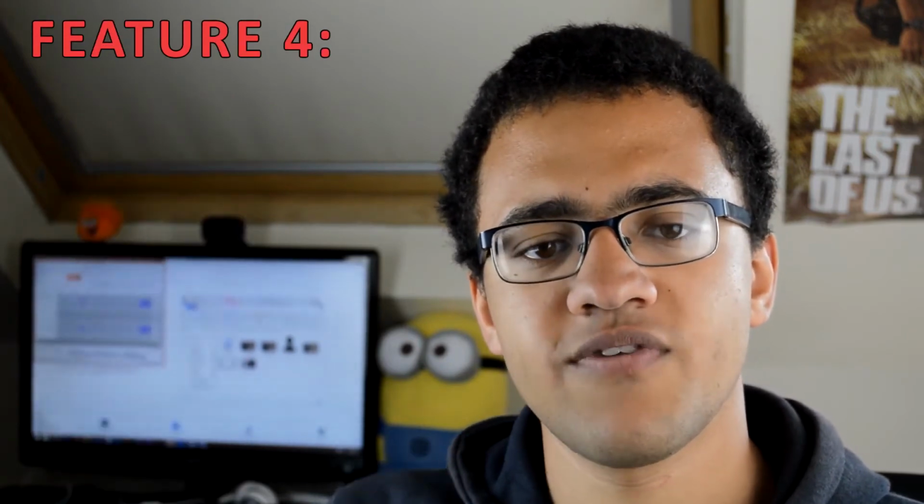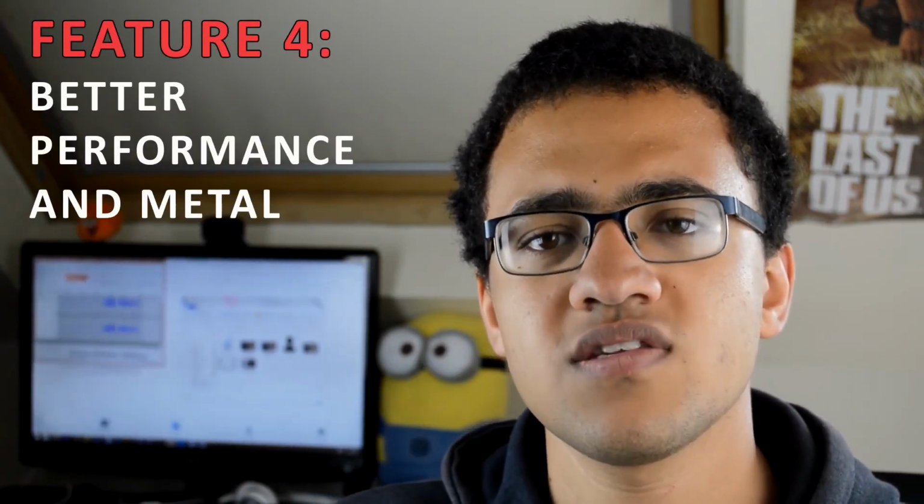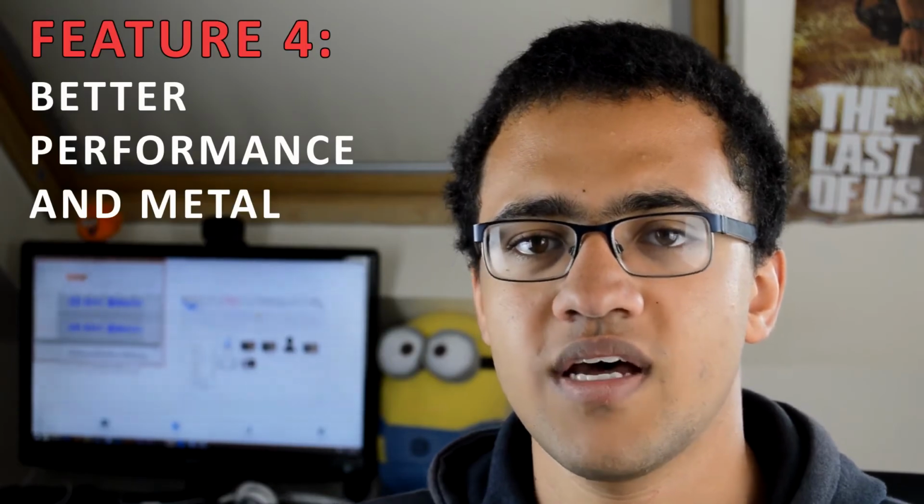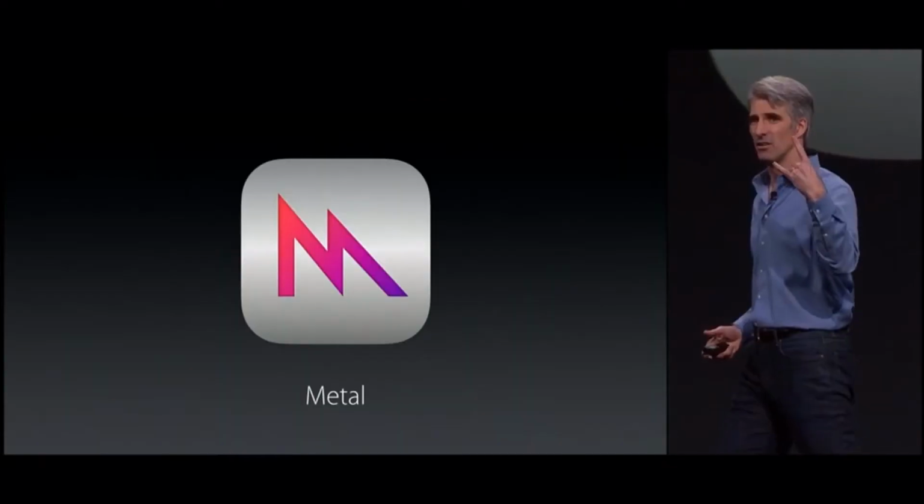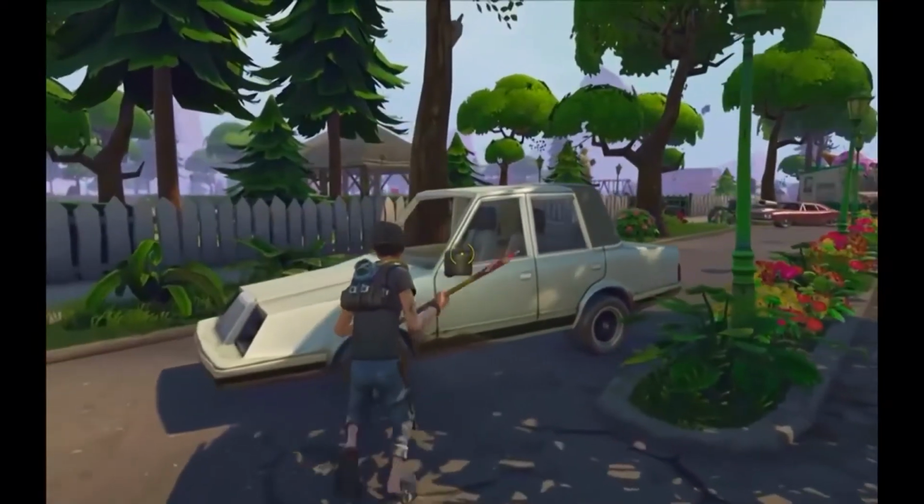Number 4 is performance improvements. So these are all the under the hood stuff, basically where it's supposed to be a lot faster. There's going to be Metal thrown in, so games are supposed to be a lot more efficient, and developers are supposed to be able to do a whole lot more with games. So we'll see how that goes anyway.